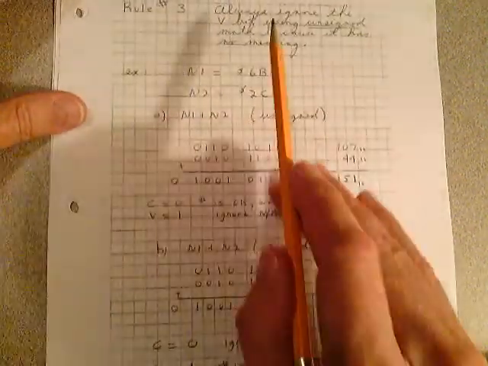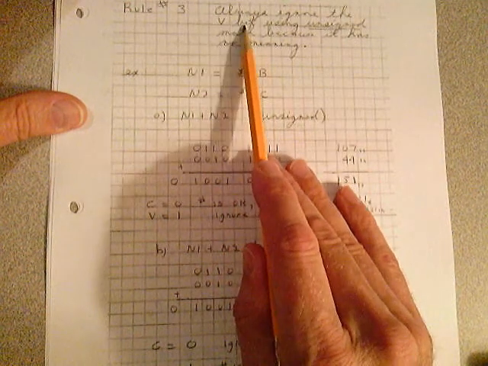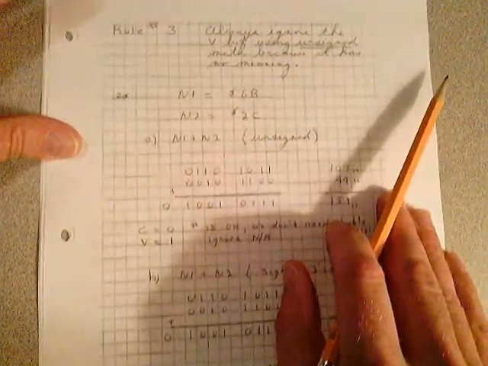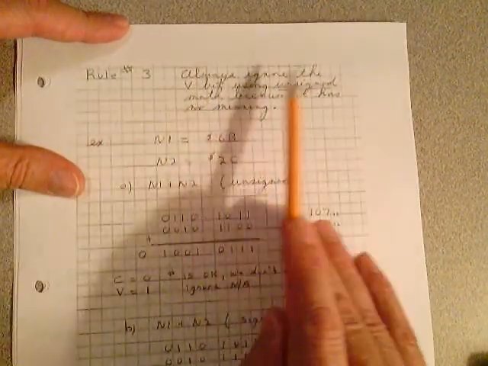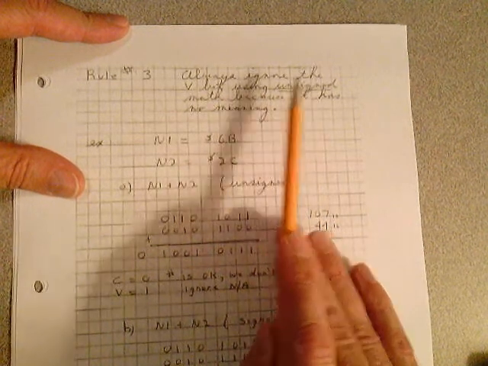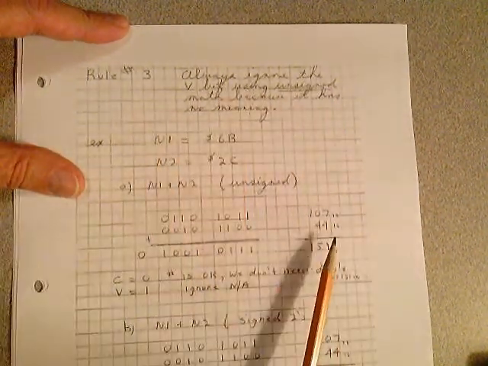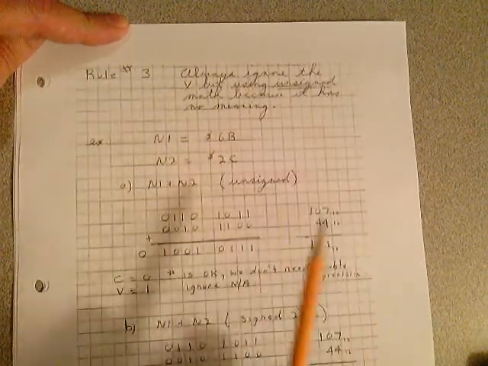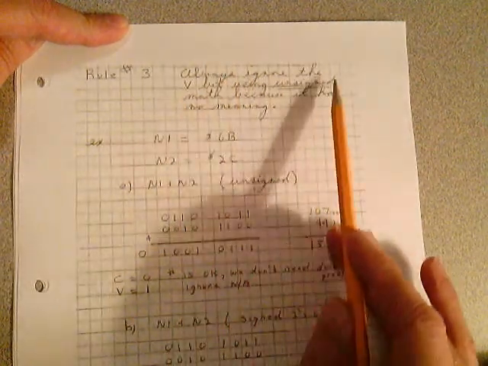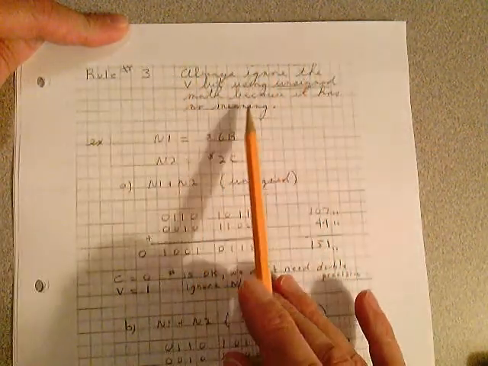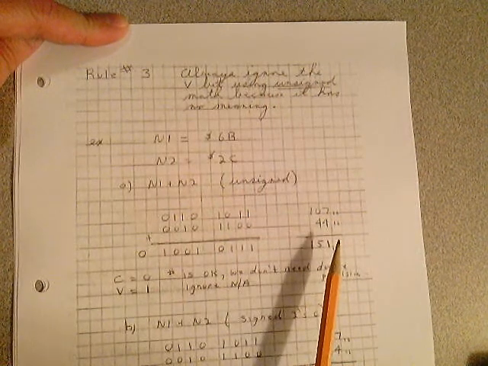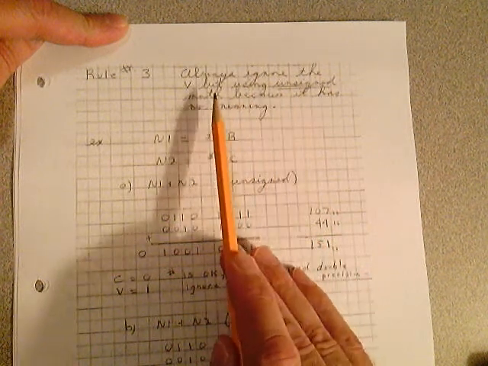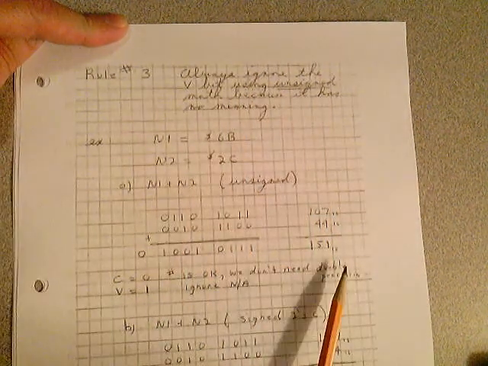Rule number 3. Always ignore the overflow bit when you're using unsigned math, because it has no meaning. If you think about that, you'll understand it. And we're going to do many examples here. But you saw something similar to this. Let me give you a rule for 2's complement math when it comes to the carry. You always ignore the carry bit when you're using signed math because it has no meaning.